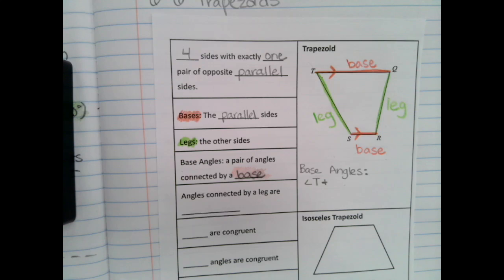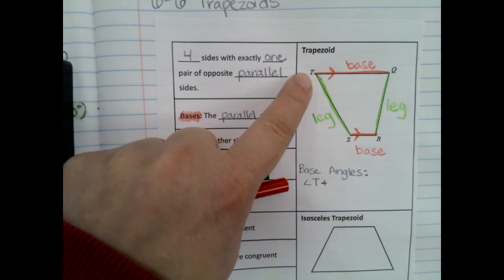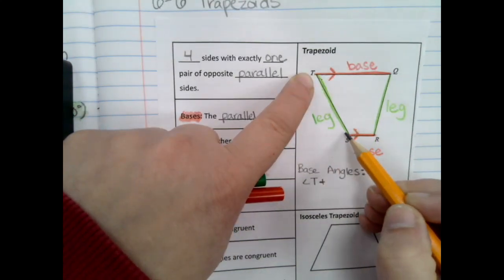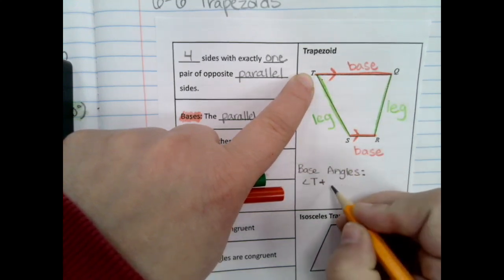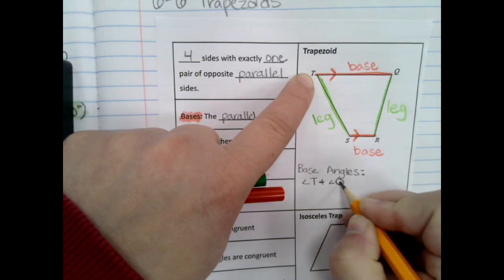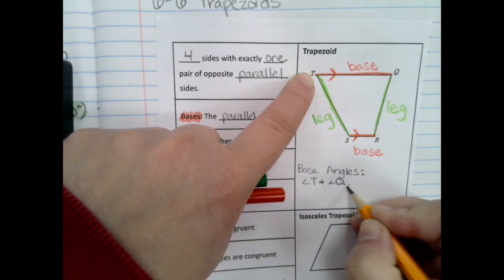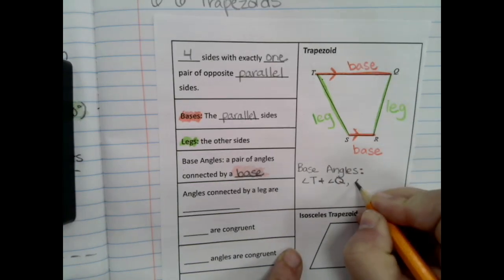Angle S, angle Q, or angle R? What would be connected to angle T with a base? T and S are connected by a leg, so T and Q. Yep. So T and Q would be base angles. What else? We have one more pair of base angles. S and R. Good.